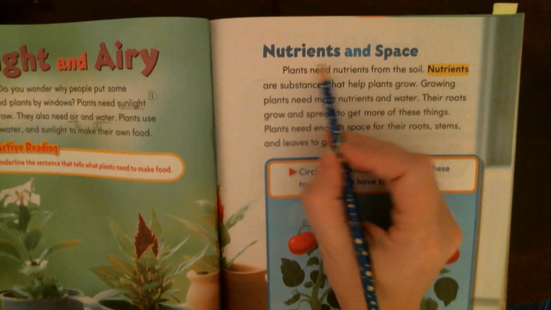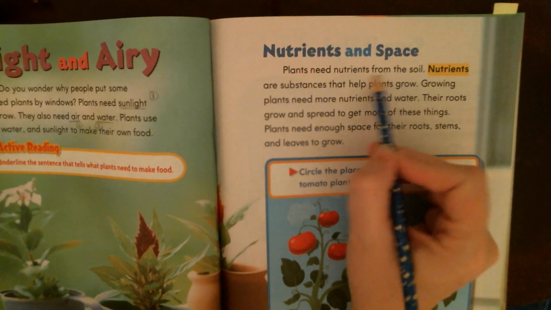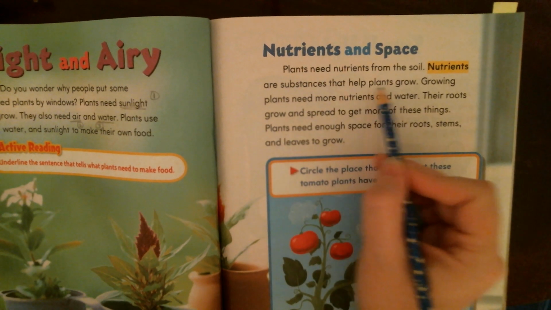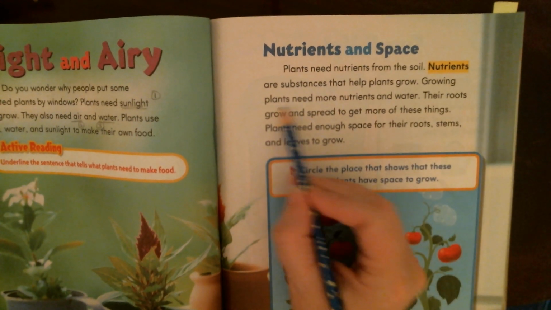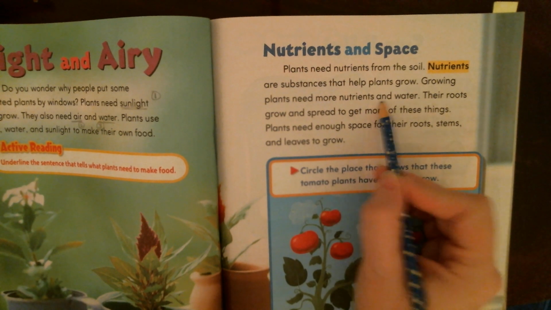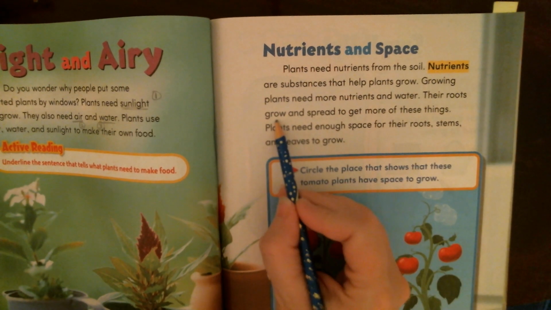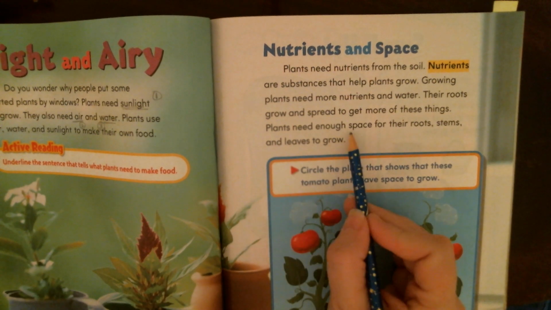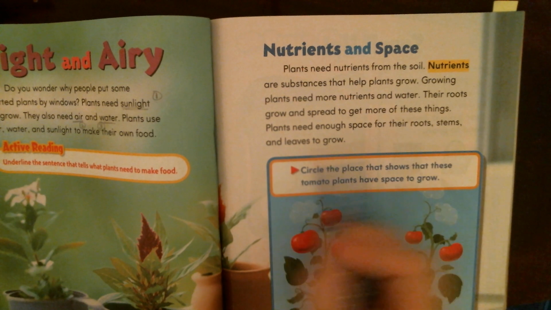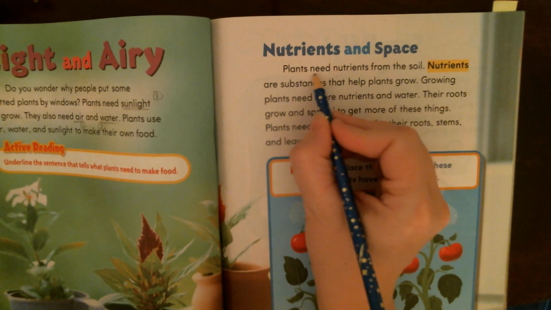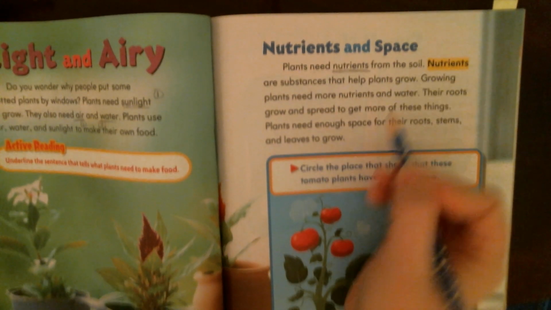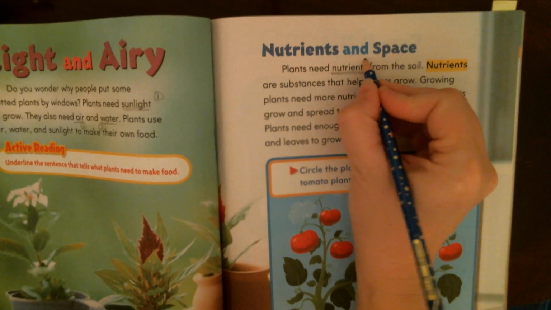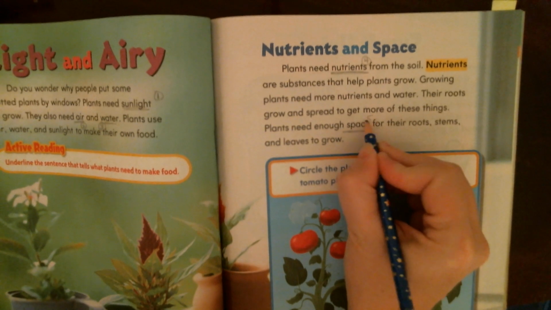Nutrients and space. Plants need nutrients from the soil. Nutrients are substances that help plants grow. Growing plants need more nutrients and water. Their roots grow and spread to get more of these things. Plants need enough space for their roots, stems, and leaves to grow. So plants need nutrients. Plants need space. Okay? Plants need nutrients and space.